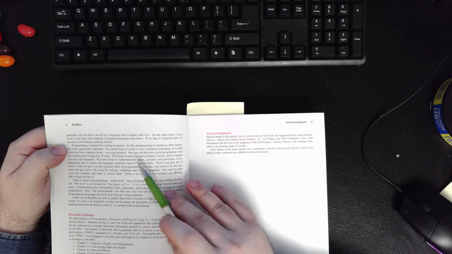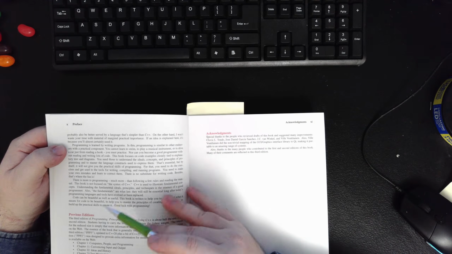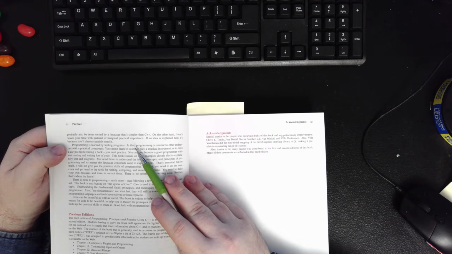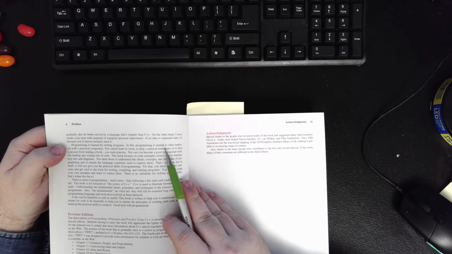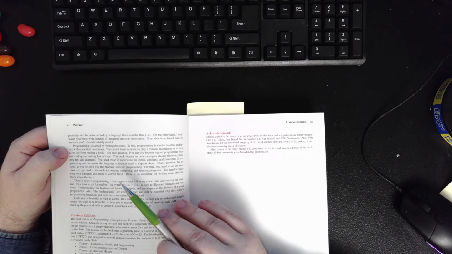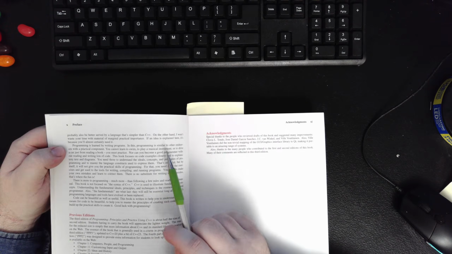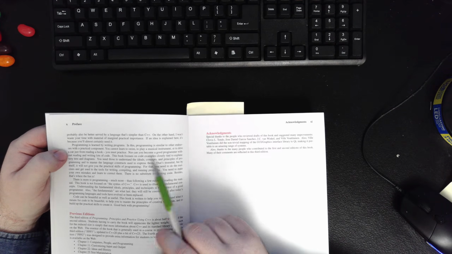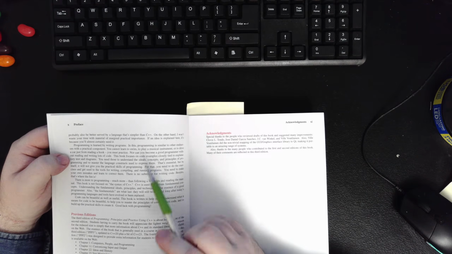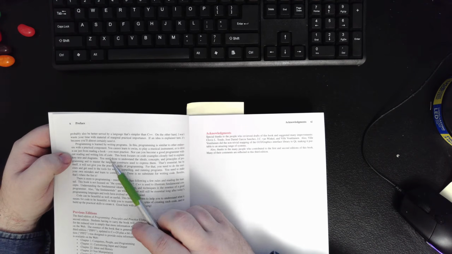Programming is learned by writing programs. So programming is learned by doing. And I'll certainly support that line of thinking. In this, programming is similar to other endeavors with a practical component. You cannot learn to swim, play a musical instrument, or drive a car just from reading a book. You must practice. Nor can you become a good programmer without reading and writing lots of code.